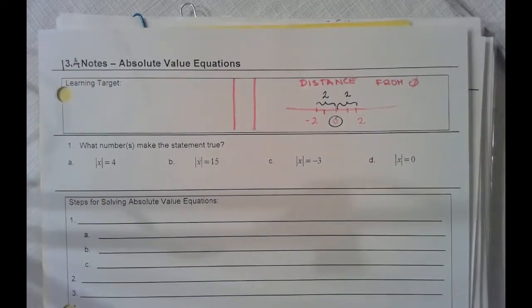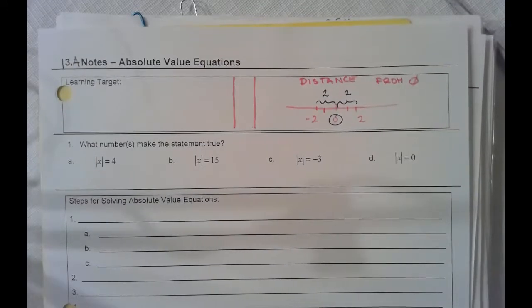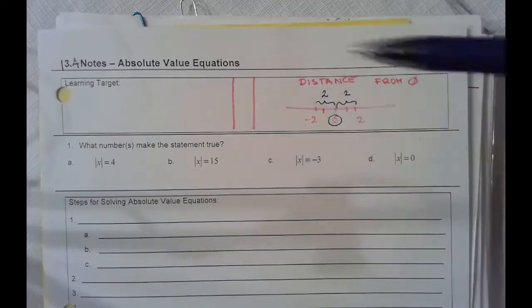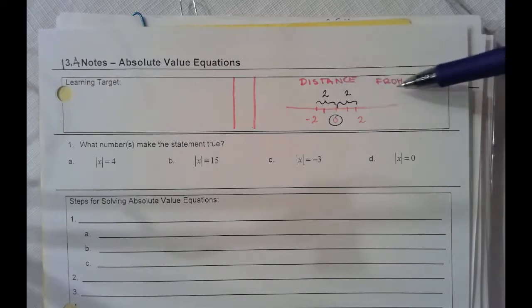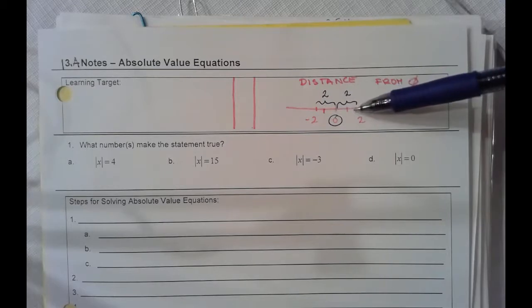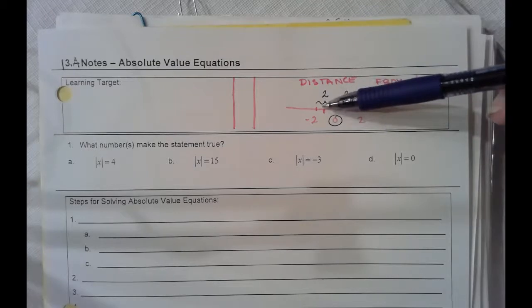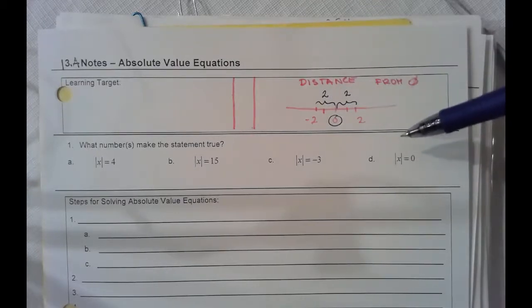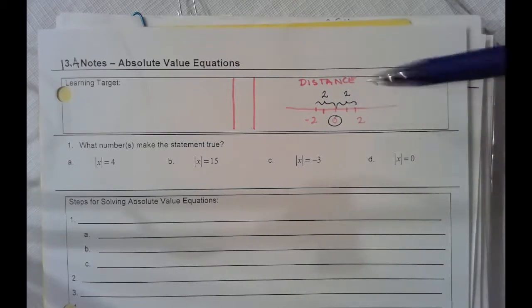Good morning. Today you're going to learn about absolute value and how to solve absolute value equations. The symbol for absolute value is two bars right next to each other, and absolute value means the distance from zero. If you have a number line with a positive 2 and a negative 2, the distance between negative 2 and 0, how many spaces, is 2. And the distance from positive 2 to 0 is 2 as well.